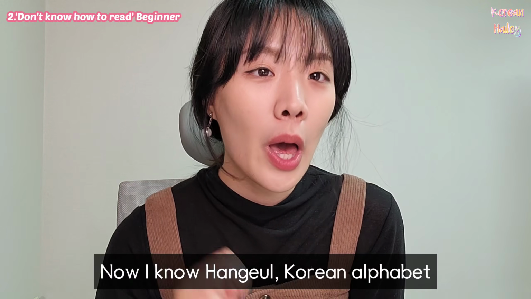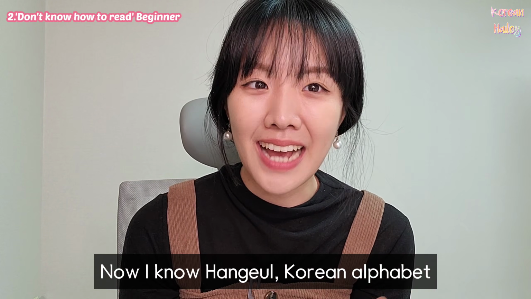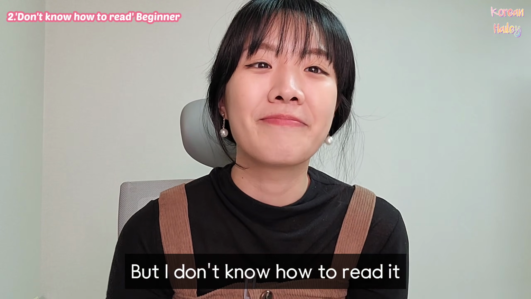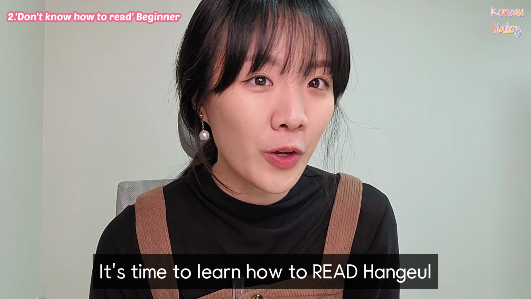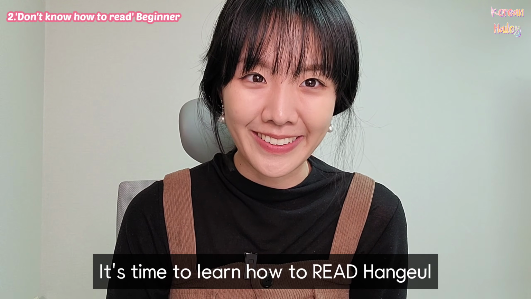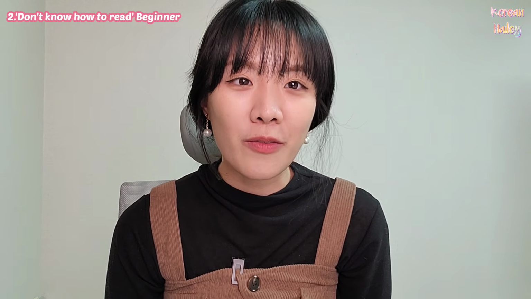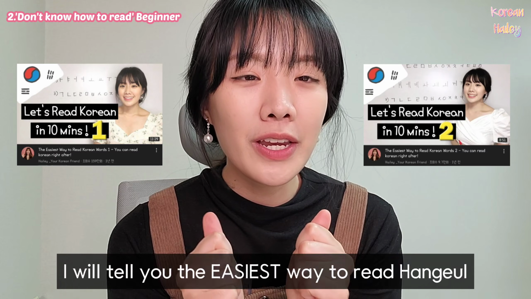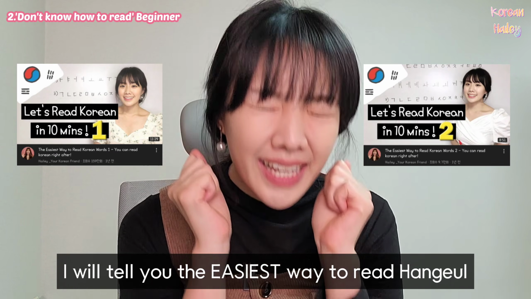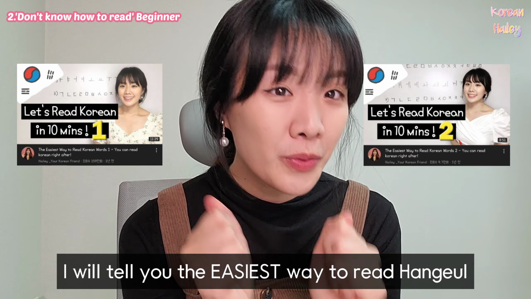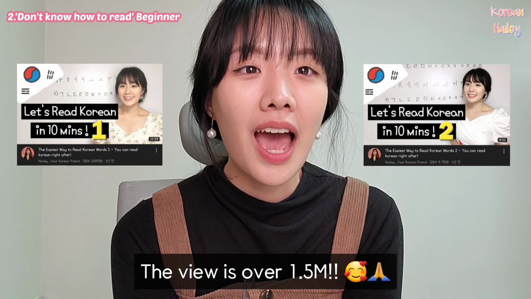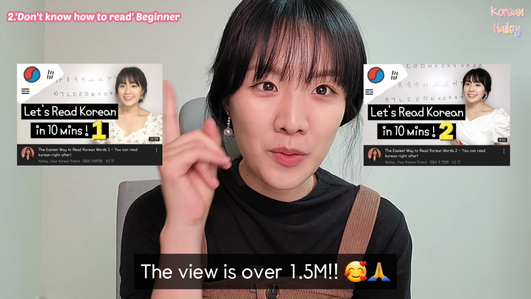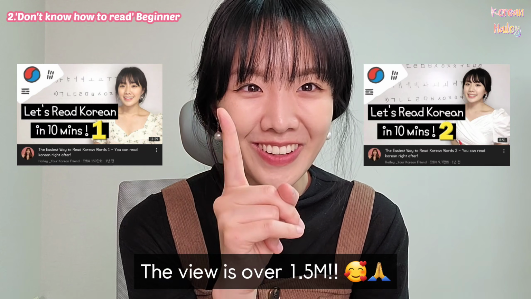Second level. Okay, I know the Hangeul alphabet, but I don't know how to read it. It's so hard. At this time, you have to learn how to read Korean Hangeul. For this level, I recommend these two videos. In this video, I will tell you the easiest way to read Korean Hangeul. This video has more than 1 million views, so this is proven, right?